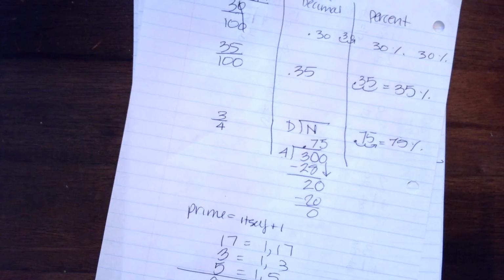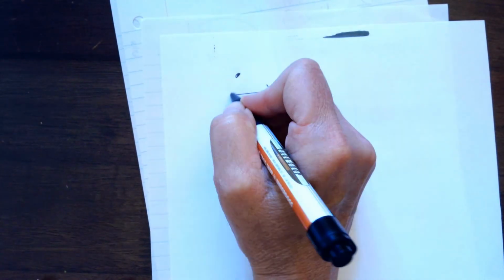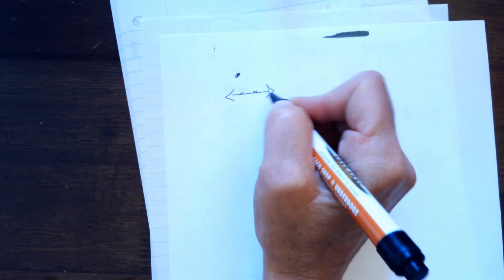Okay. All right, next one is I'm just looking at all of the things that are 4th grade. This is a point. This is a line. It goes on in both directions.